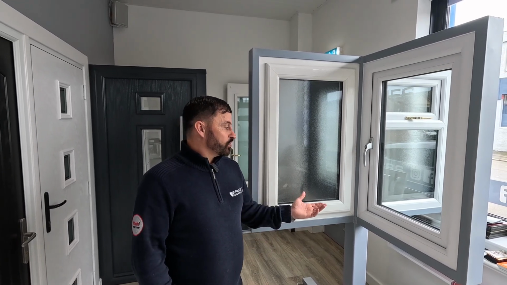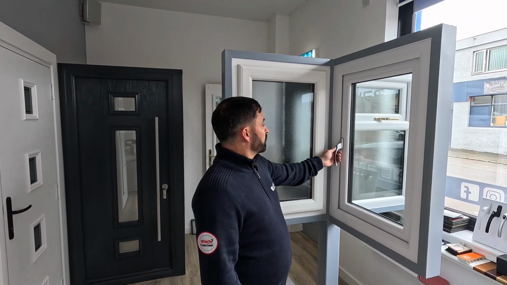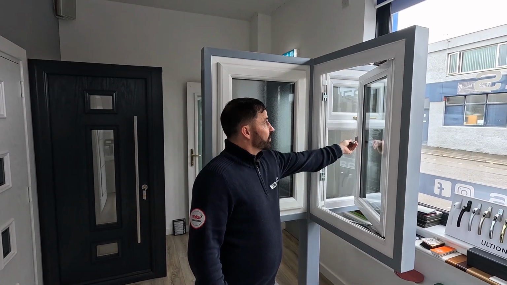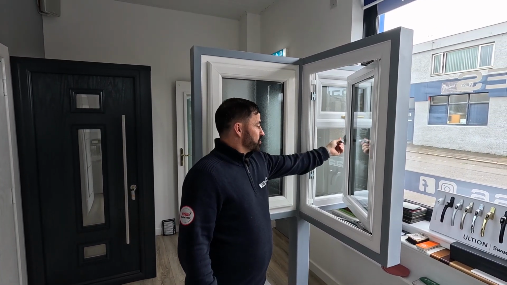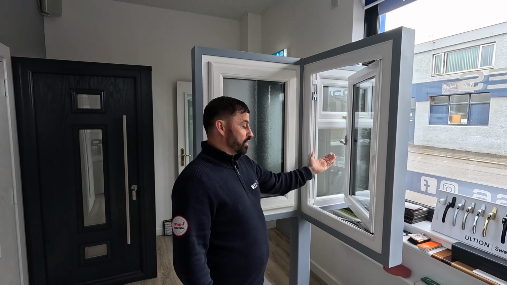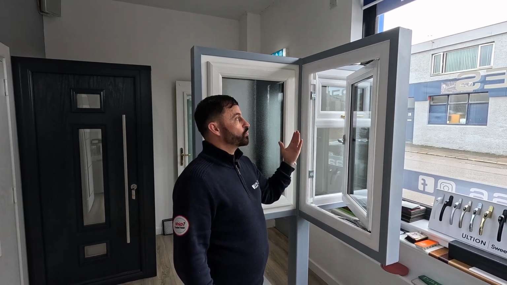This is a casement window. Casements are very practical. The windows open out the way. They're quite easy to use with blinds because they're not opening in. Tilt and turns will open in the way and they can interfere with blinds.